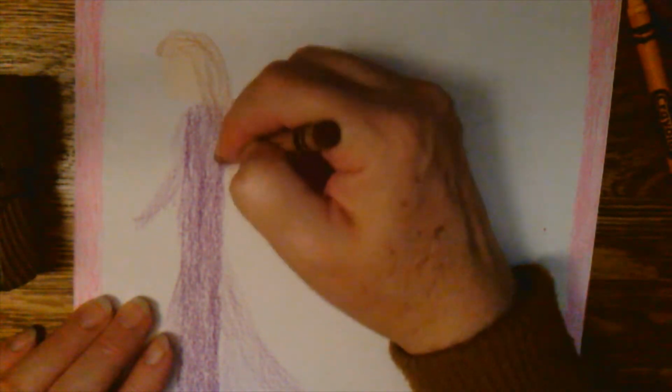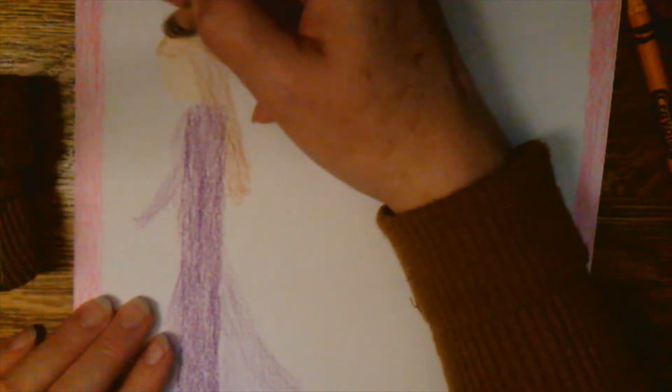And then her hair. I think of her being someone who had beautiful flowing hair all down her back. So here we go. Here's long hair hanging down here. There we go. And like I've said, I don't put a face in.